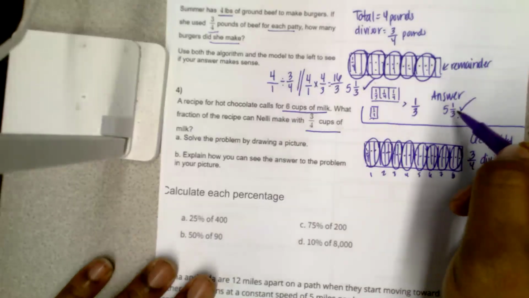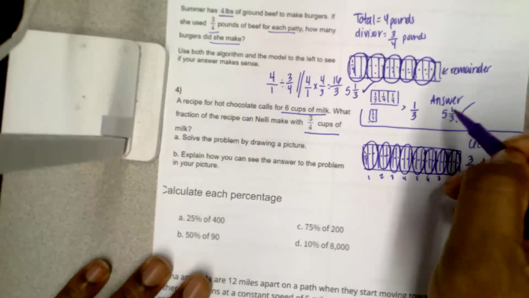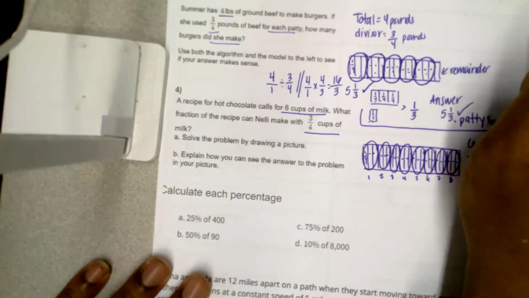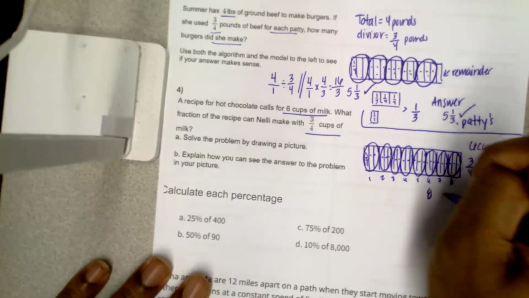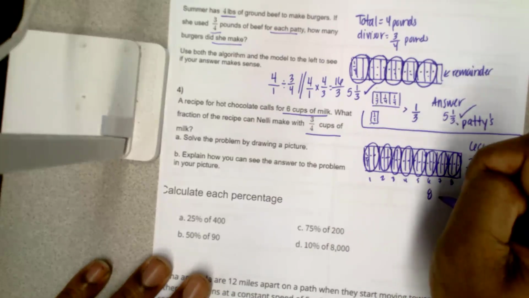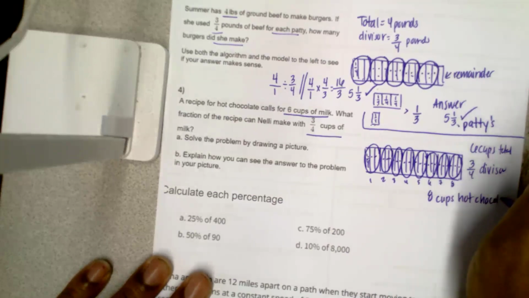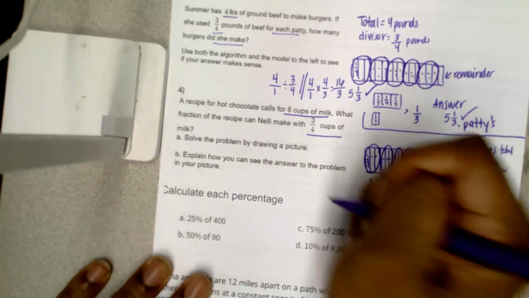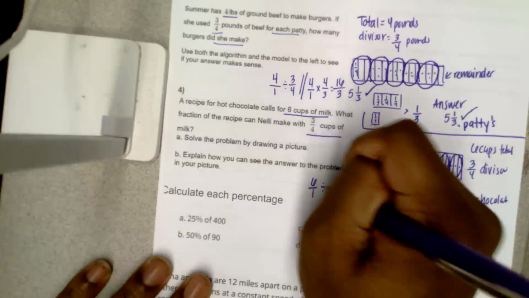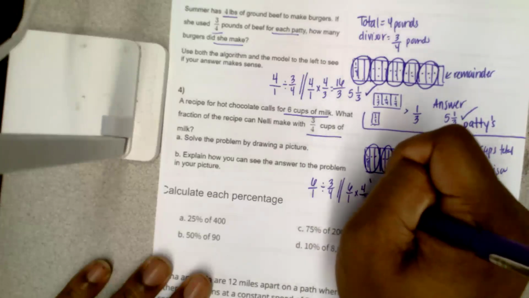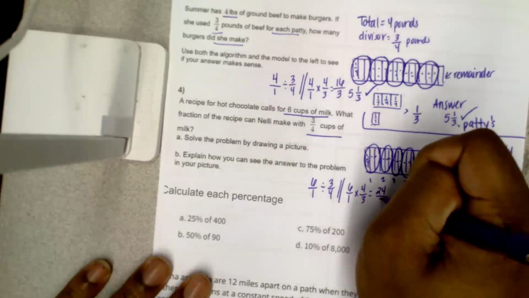Also, let's go back here. The answer is not just 5 and 1/3, it's 5 and 1/3 patties. And this is going to be 8 cups hot chocolate. We also can look at numerically because we know 6 wholes is 6/1 divided by 3/4 is like saying 6/1 times 4/3, which is 24/3, which is 8.